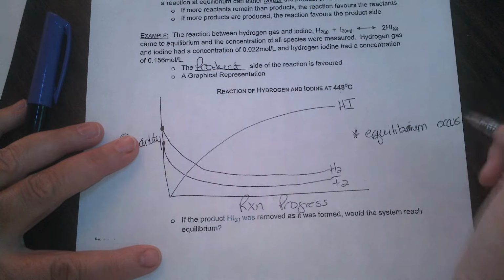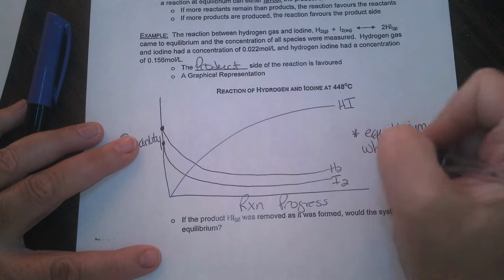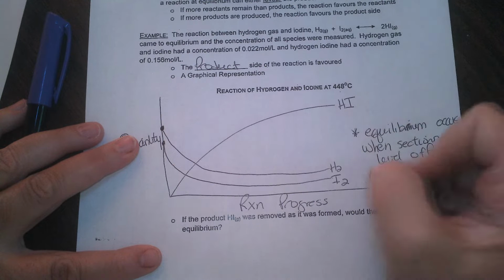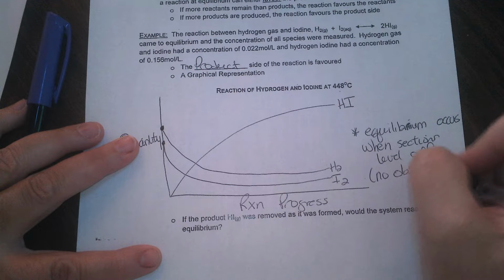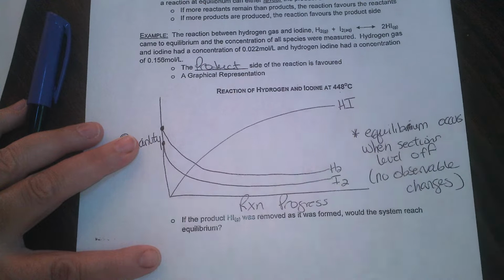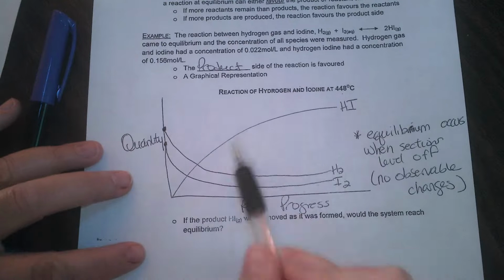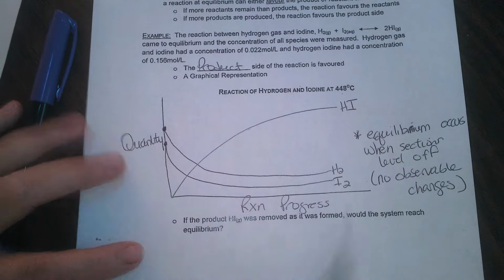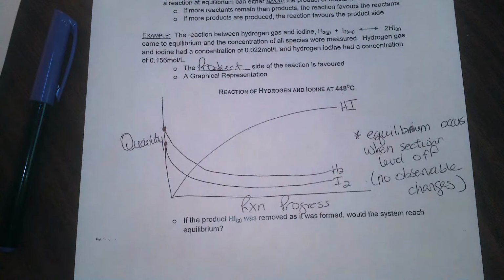When they level off, okay? So when we see this leveling off here, that's when we know equilibrium has been reached, observably. No observable changes.